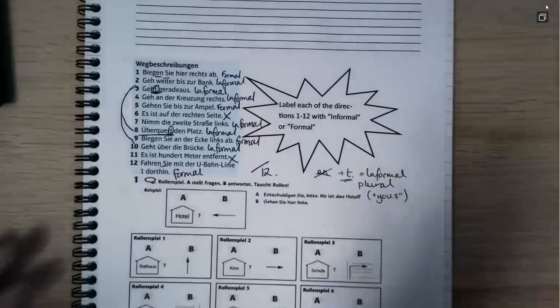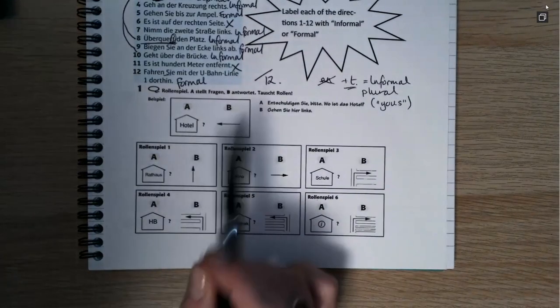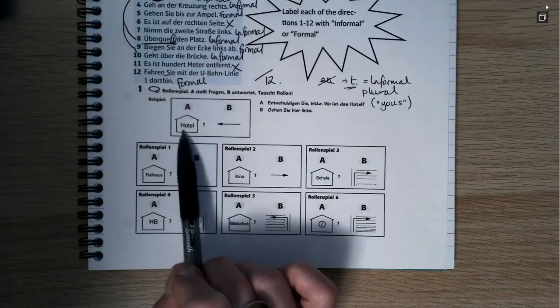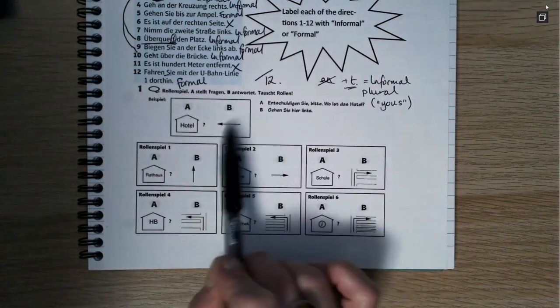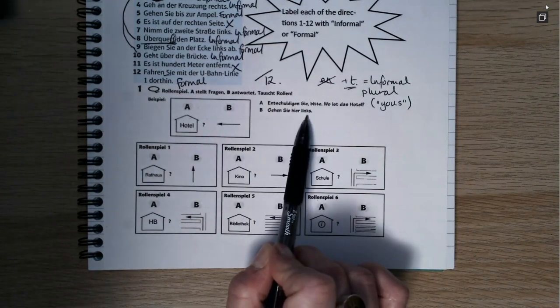Okay, lovely. Right, let's have a look at the bottom. So the bottom is basically some role plays. If you have a look, you've got Entschuldigen Sie bitte here for A, excuse me, please. Right, we want to know where the hotel is because there's a hotel and a question mark. Wo ist das Hotel? And then the instructions are left. So gehen Sie hier links.